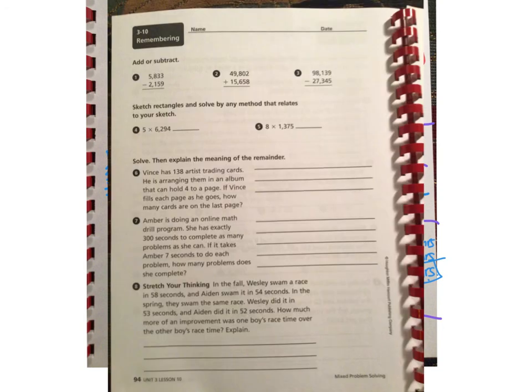All right, here we are on the back side. We are not going to do the whole back, okay? So we are crossing off this stuff down here, and we are going to focus on doing the problems up here. So you've got some addition and subtraction. You'll be good there. Just watch your sign. And then when you get down here, we're not doing the rectangles. We're just going to do the problem.